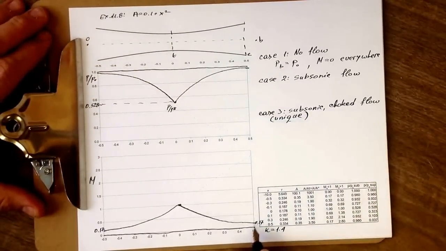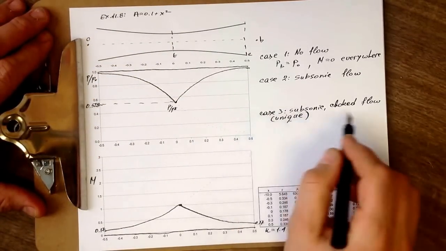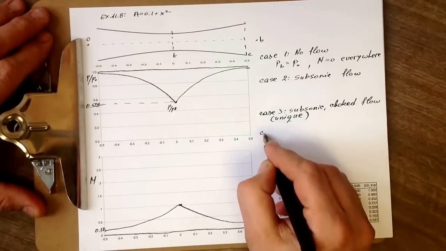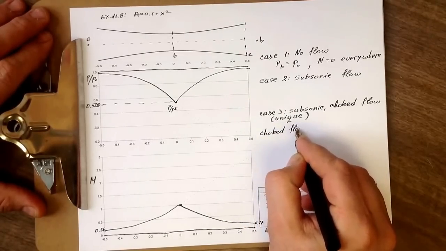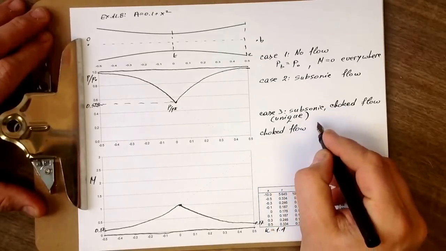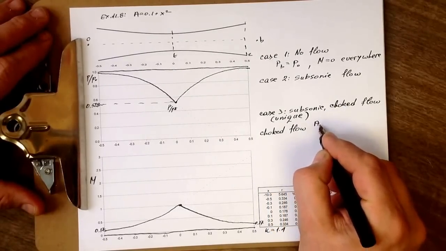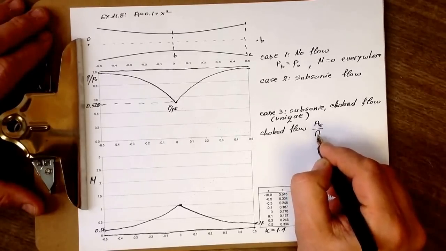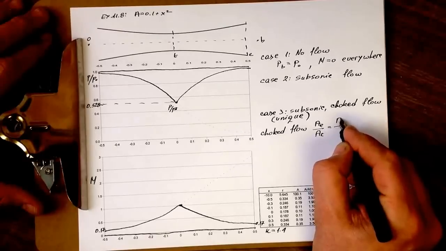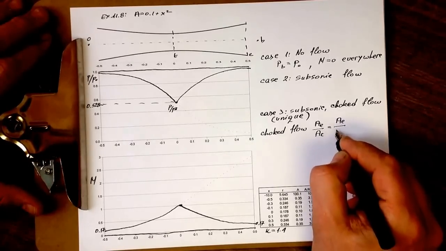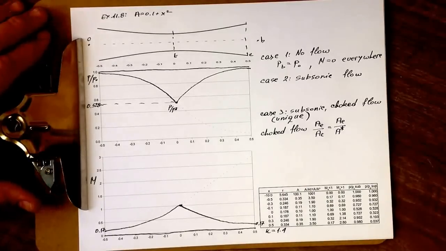So how do we know that it is exactly 0.17? Well, for the choked flow, we have a condition that the area ratio of exit area over throat area is really equal to exit area over critical area.